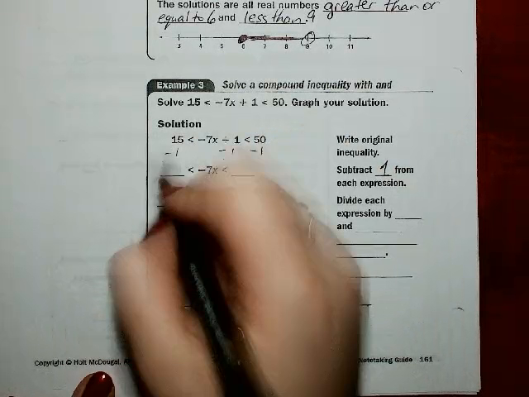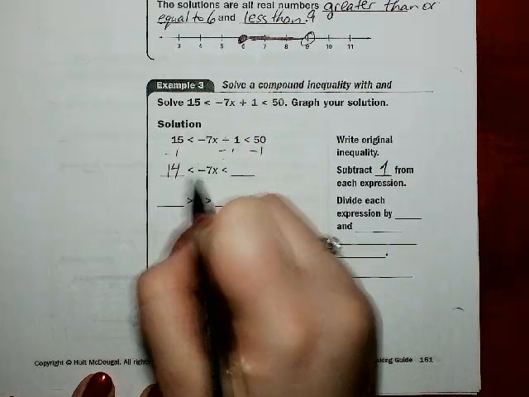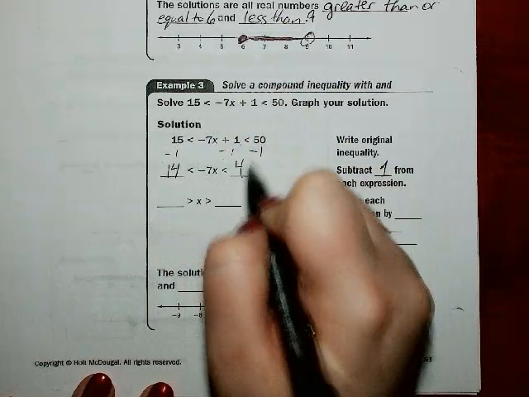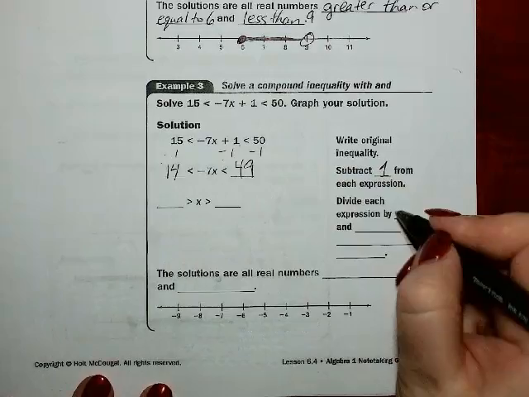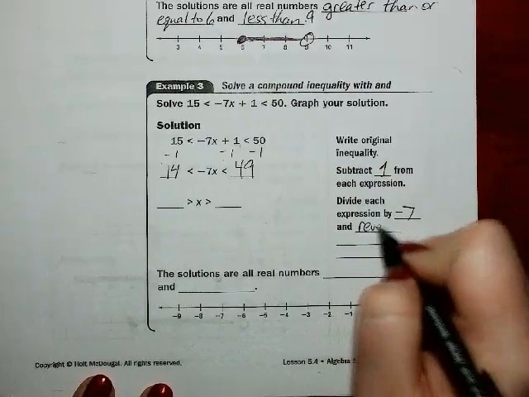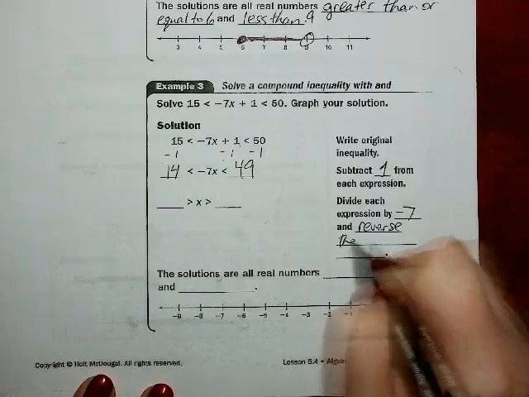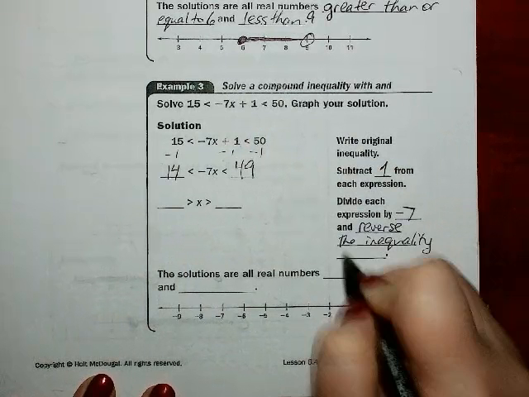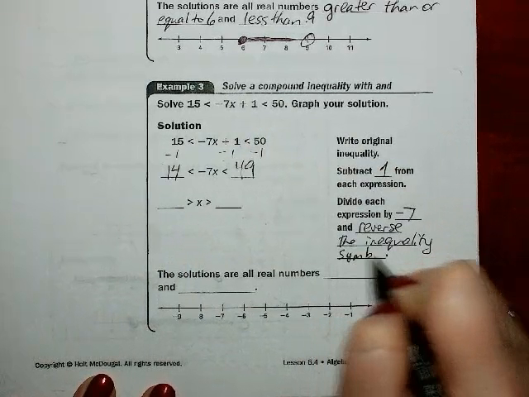So we get 14 is less than negative 7x is less than 49. And then we divide each expression by negative 7 and reverse the inequality symbol, or flip the sign.